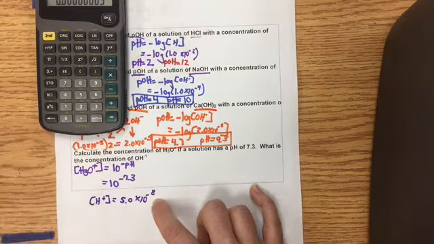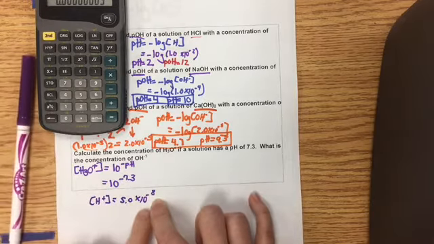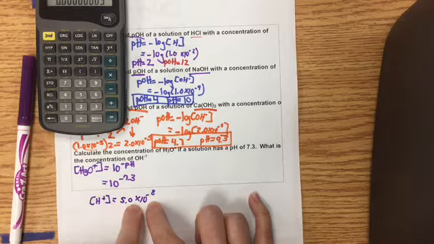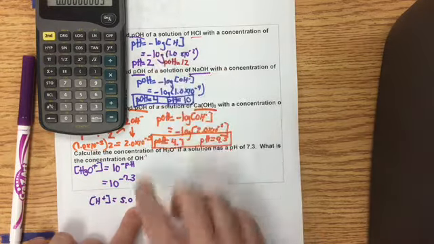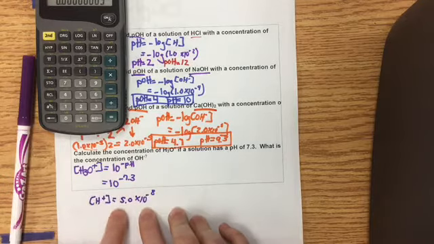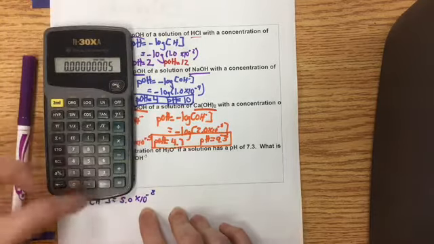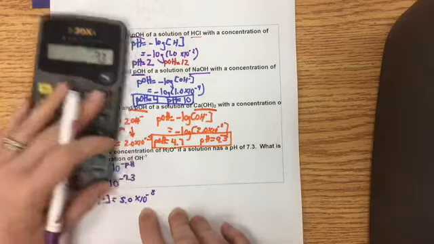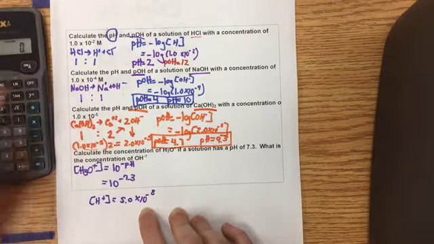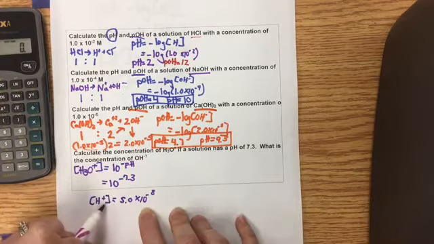If I'm not sure about that, I can always go back and check. If my H+ equals this, I need to make my pH equal 7.3, so I can plug it back in. So I can say negative log of this value. I'm going to take the log of that value and then the negative, and it would be 7.3. So I know that I've entered it correctly. Okay, so that's going to be the concentration of H+.